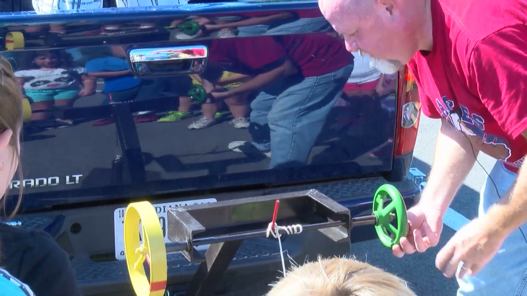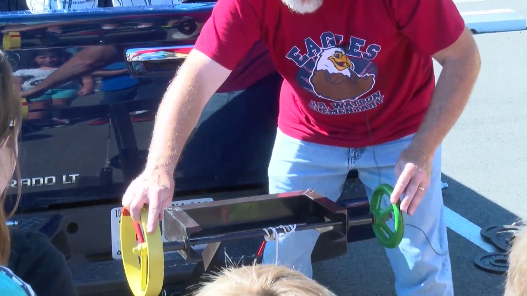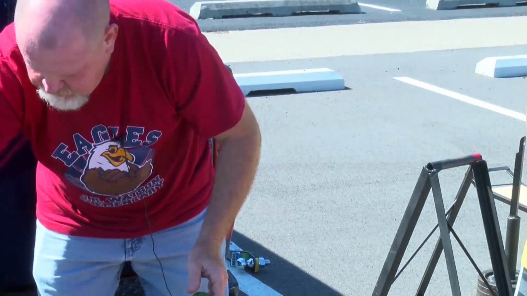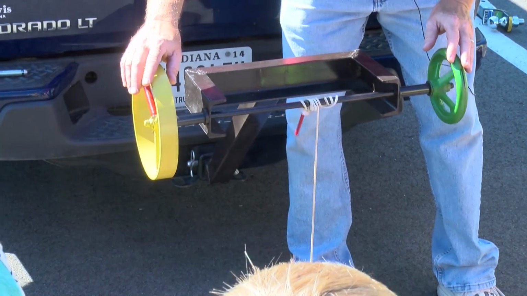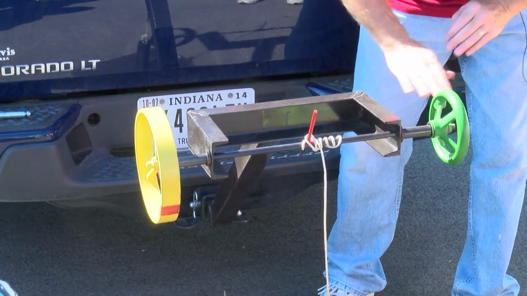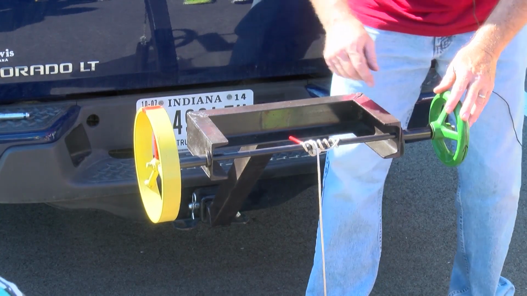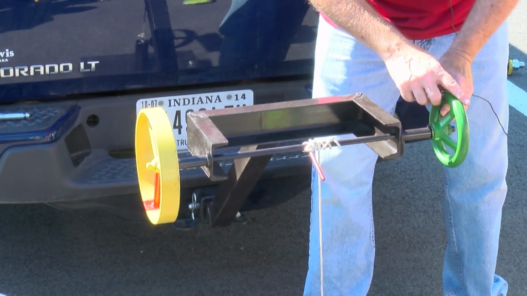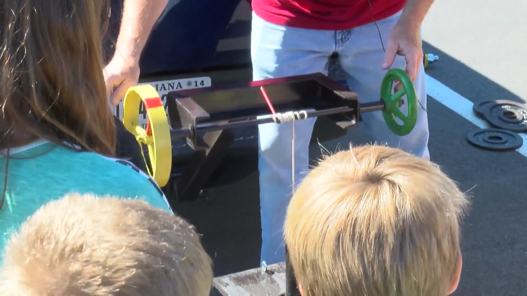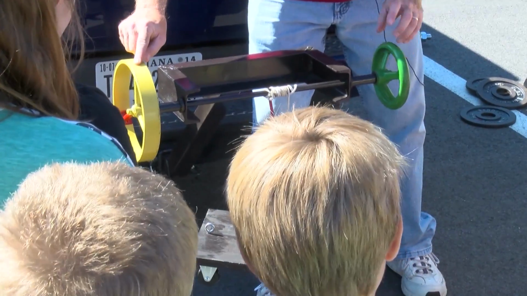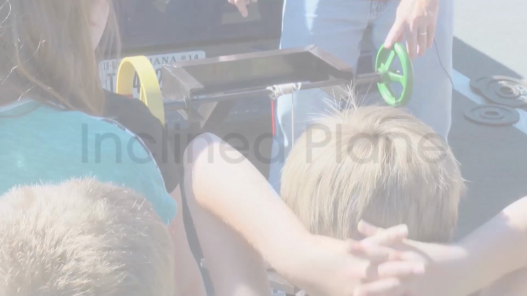If we're going to lift something, it would be easier to lift here, but let's say I'm just going to go like this on the wheel, it would be faster over here. So we have leverage, but there's always a trade-off. This one would be easier, that one would be faster.